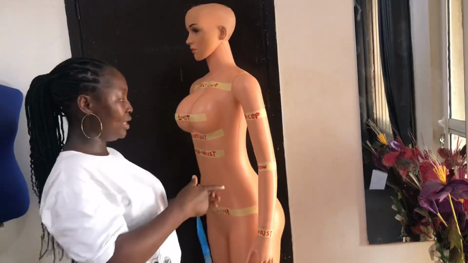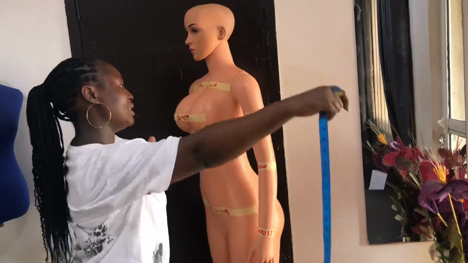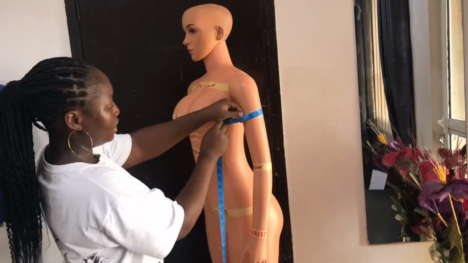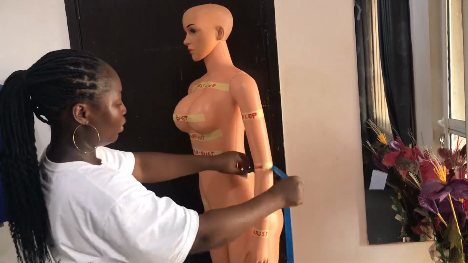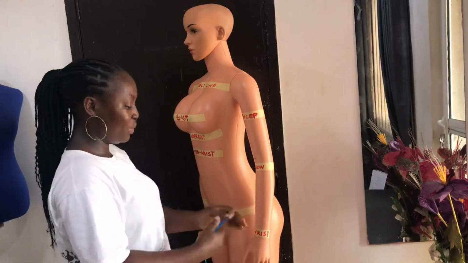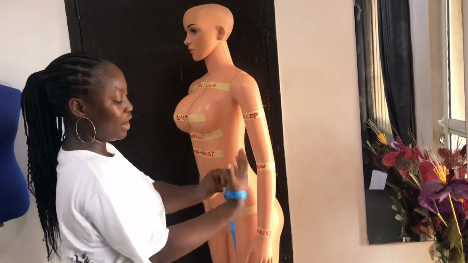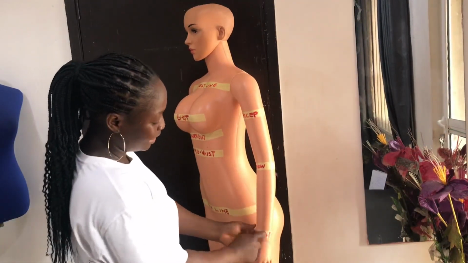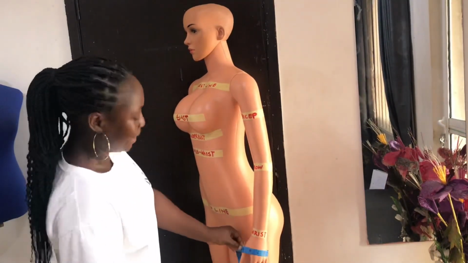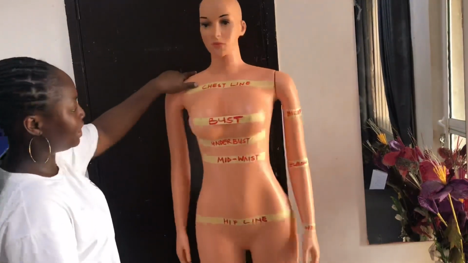Okay, and as for the sleeve, it's the same process. Okay, you measure the length, likewise the circumference. So to measure the circumference of the bicep, that is the biggest part of your arm, you're going to put the tape rule around it, and likewise the other parts, that is the elbow and the wrist. And when you are measuring the wrist, make sure that you put it on your palm, not the wrist, so that it will be able to enter your hand when you want to wear it. Okay, so that is all about that for now.